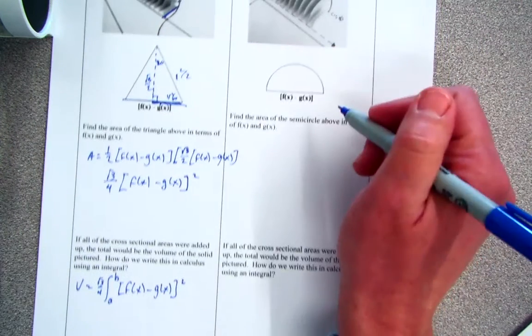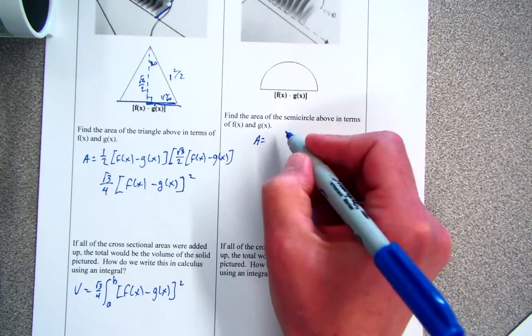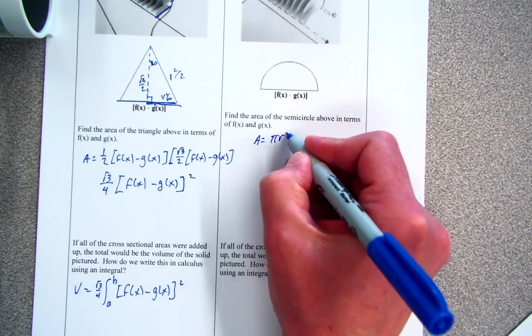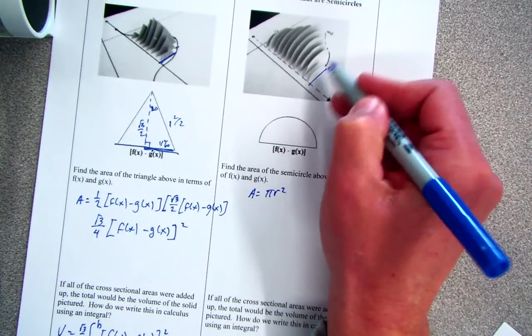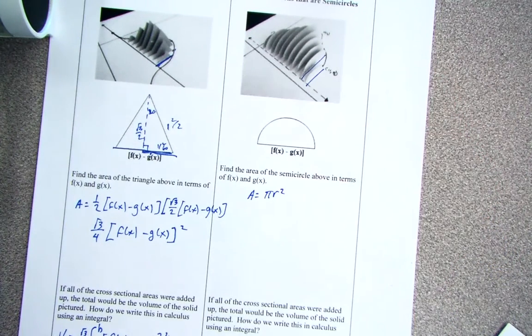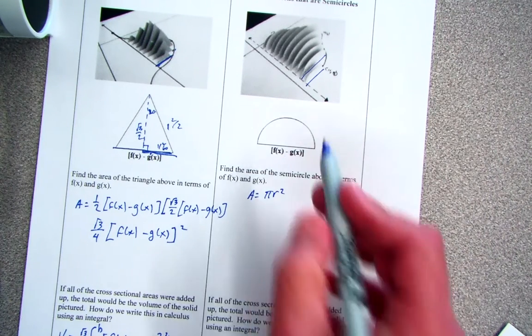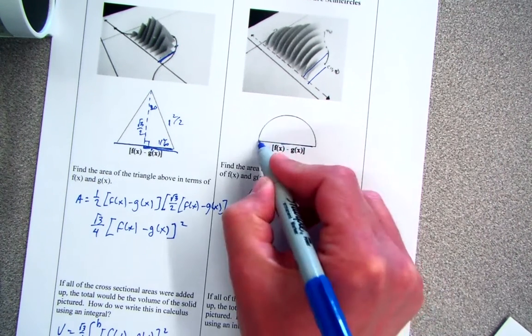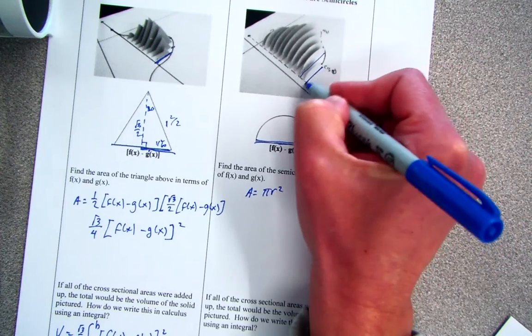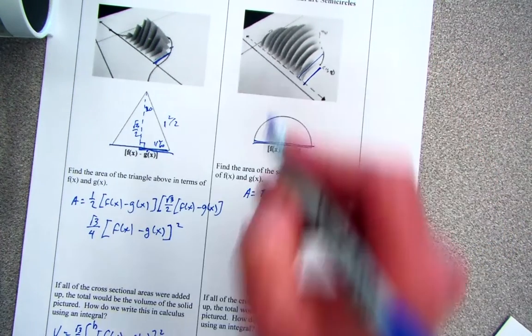So if you recall, the area of a circle is pi r squared. And this is really not r, it's really that diameter. So we need to figure out what the radius would be. So if this length right here is this section here, you need just the radius of that.